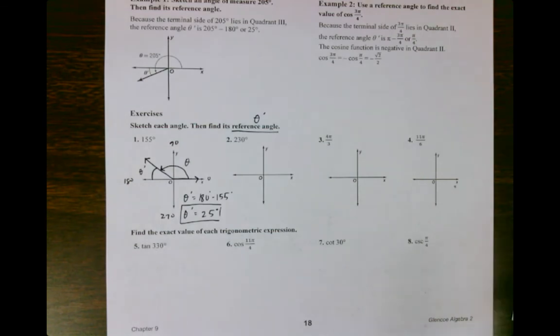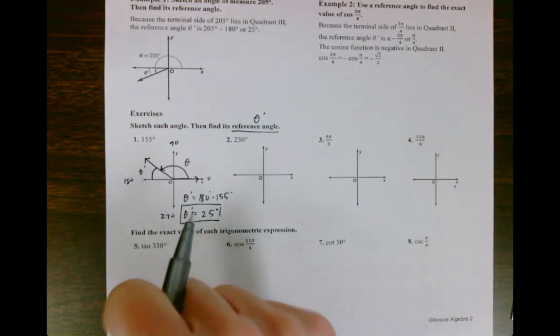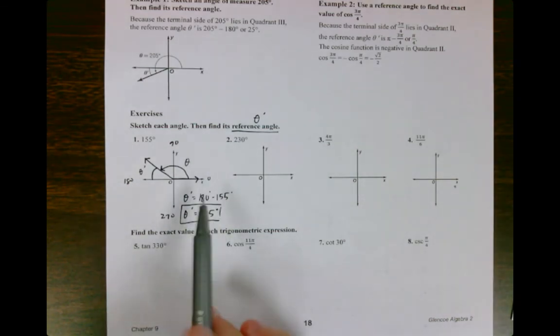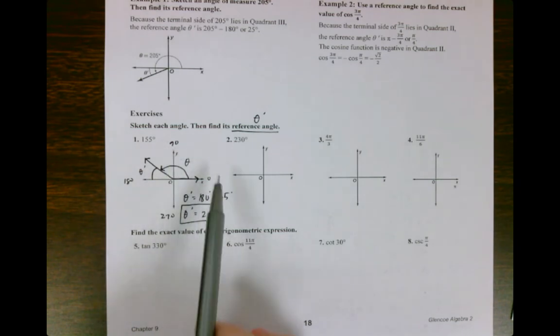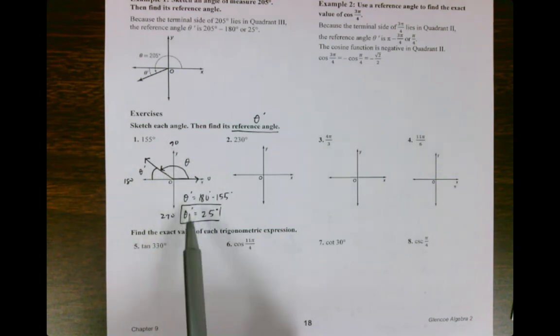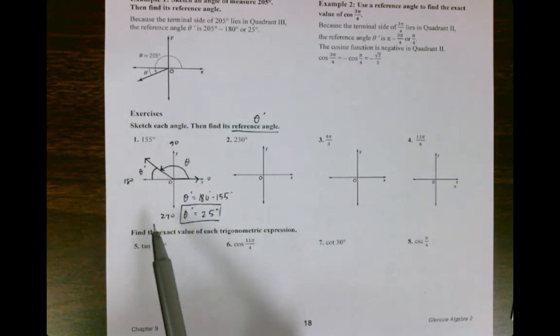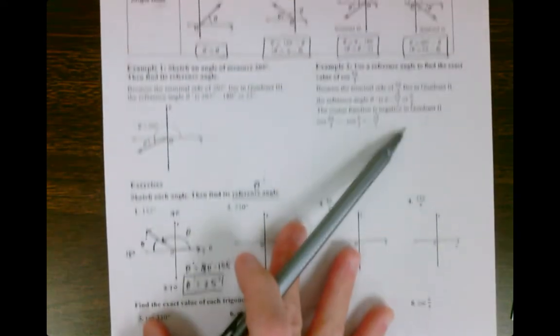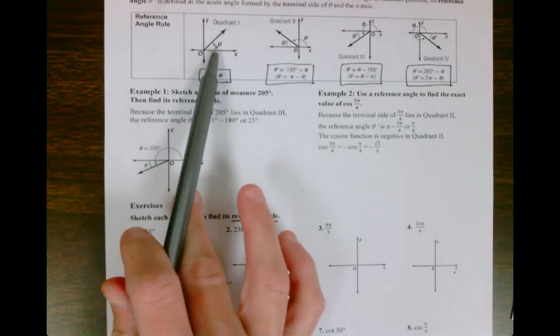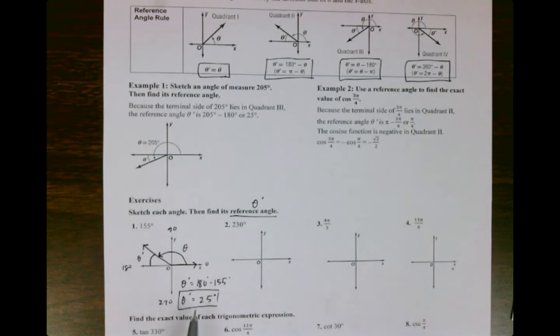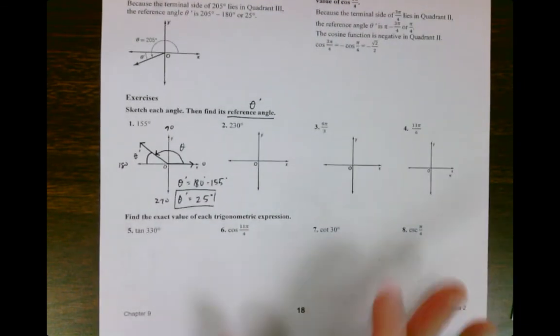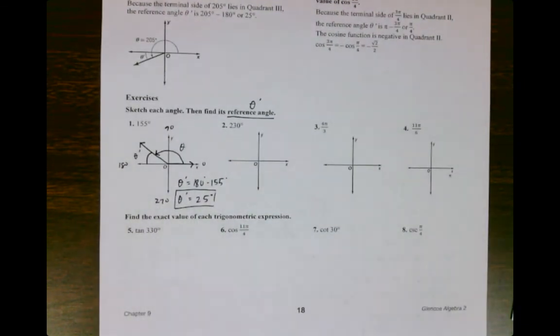Okay, and your theta prime should always be between 0 and 90. That's your reference angle, in between 0 and 90. If it's not, something went wrong. That is why up here, theta prime and theta are the same thing, because it's in quadrant 1. Not necessarily quadrant 1, but 0 to 90, I should say.